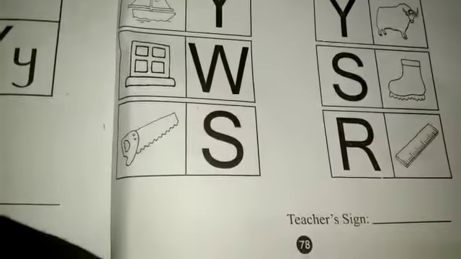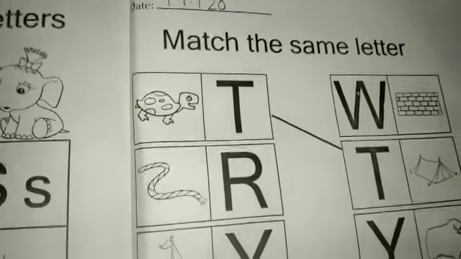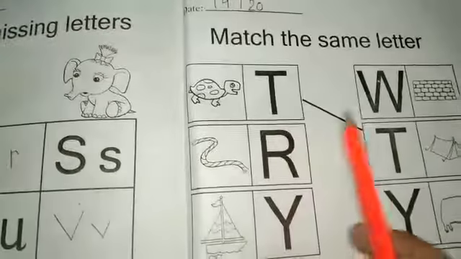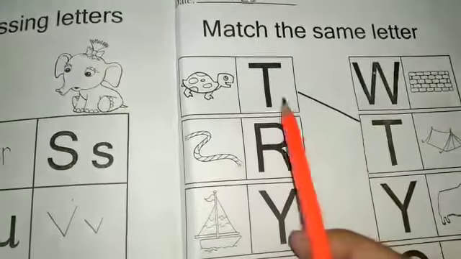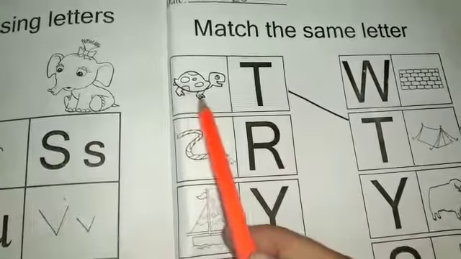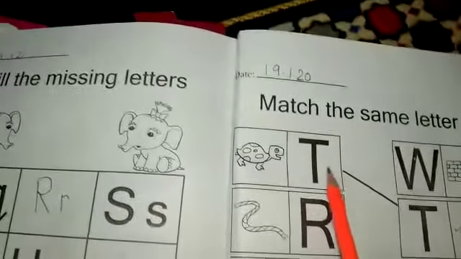Open page number 78. Okay, and match the same letter. Which letter is this? This is the first line and this one is the second line. Capital T, and T says ta, teacher, turtle. Okay, now match them like this.